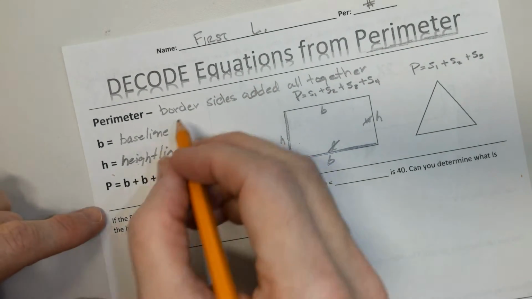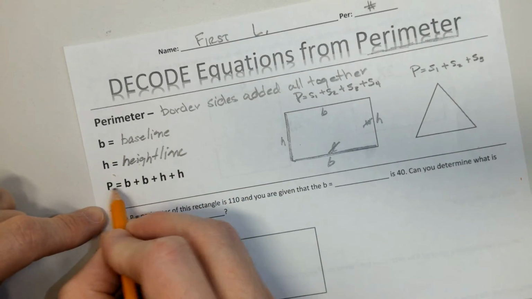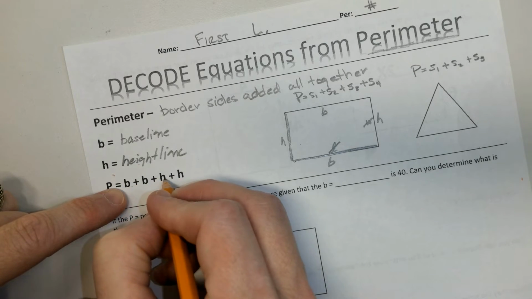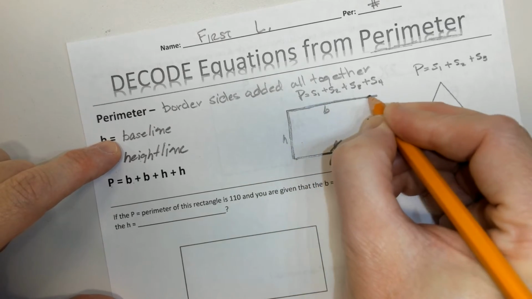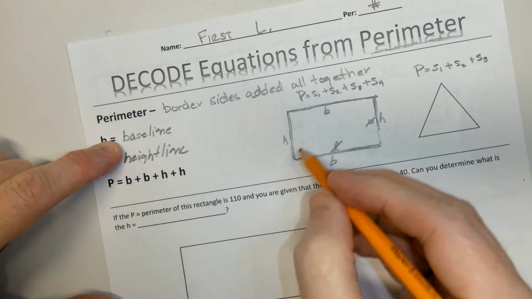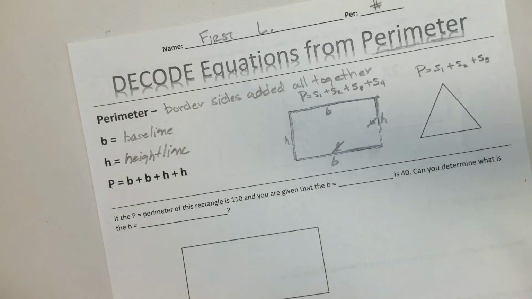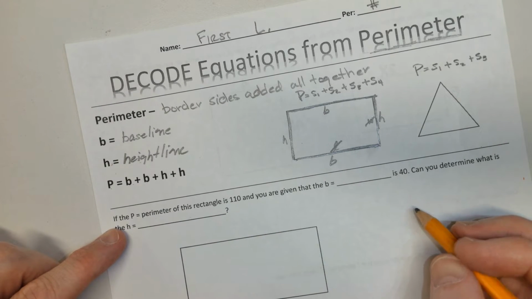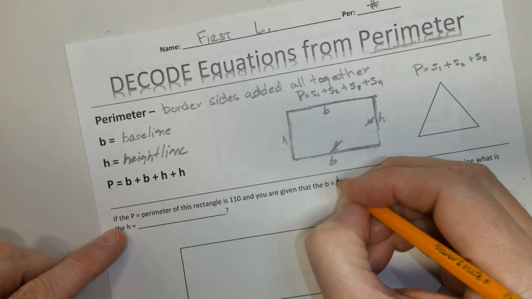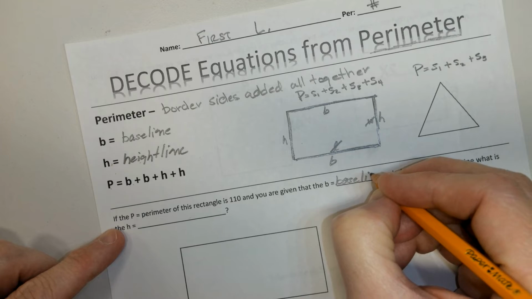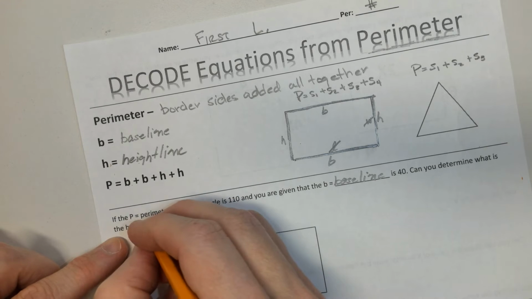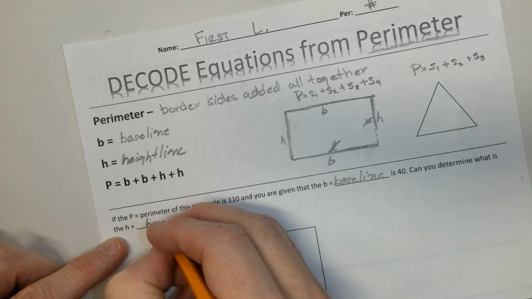And in order to get the border sides added up all together, you could say the perimeter then is base plus height plus height. And let's just bold this all the way around. We would just add up the sides all the way around. So let's look at this first problem. If the perimeter of this rectangle is 110, given that the b baseline is 40, can you determine what the height line is going to be?